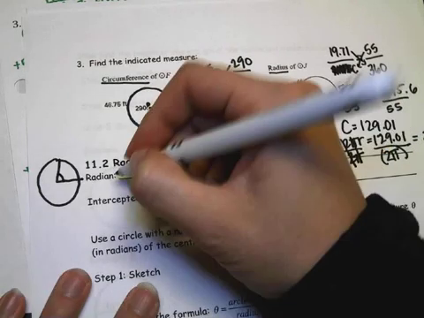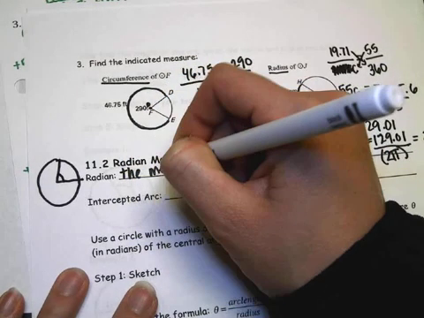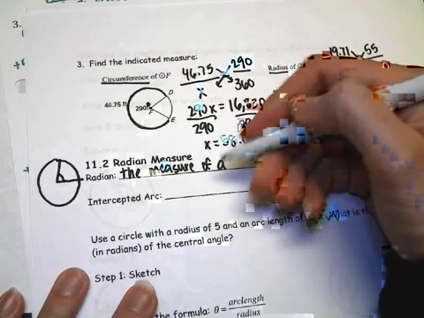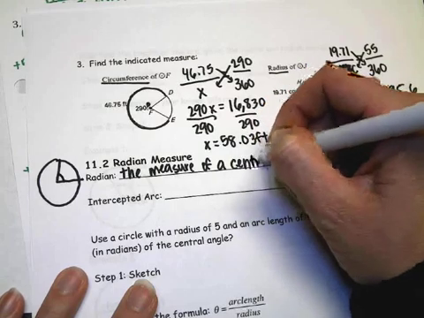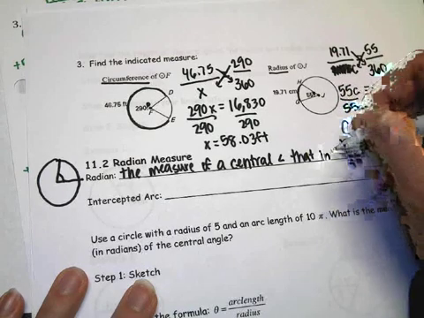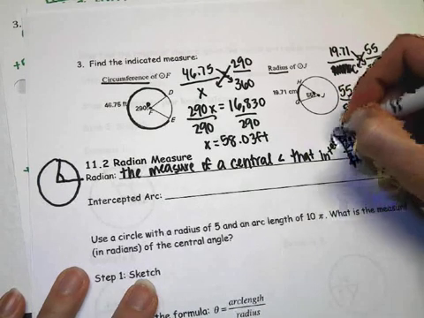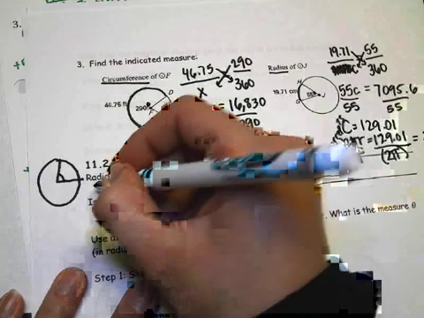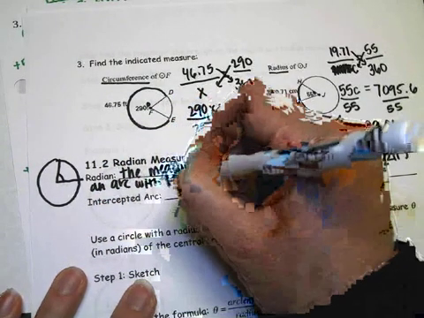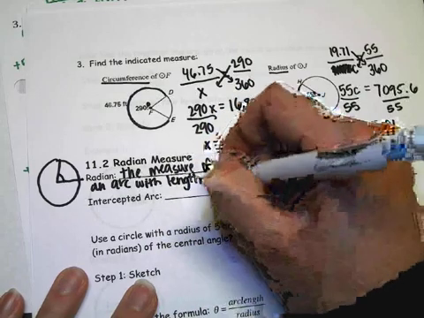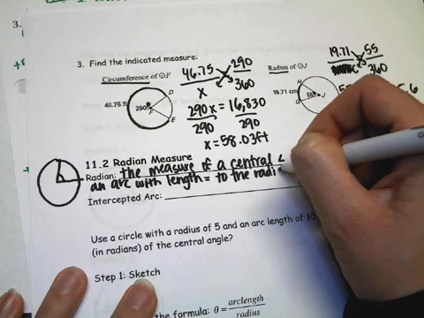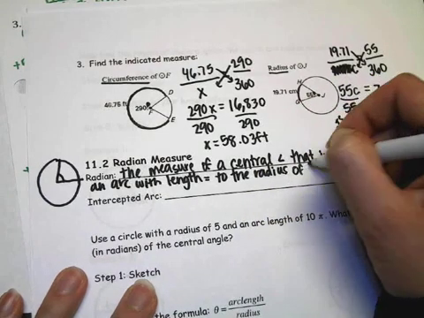The radian is the measure of a central angle like I have on the picture that intercepts, oh no, I'm going to run out of room, an arc with the length equal to the radius of the circle.